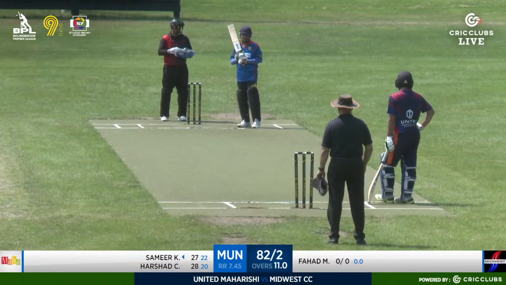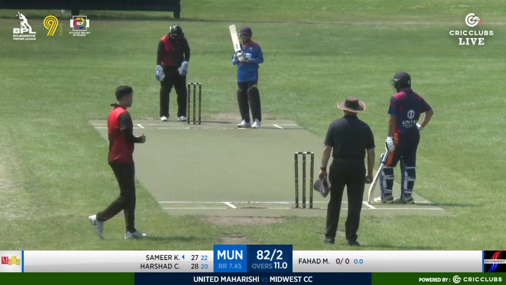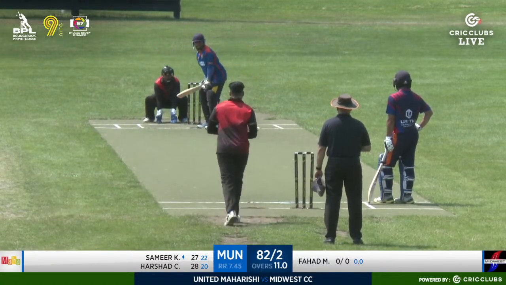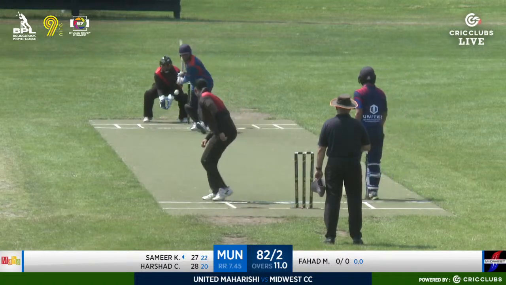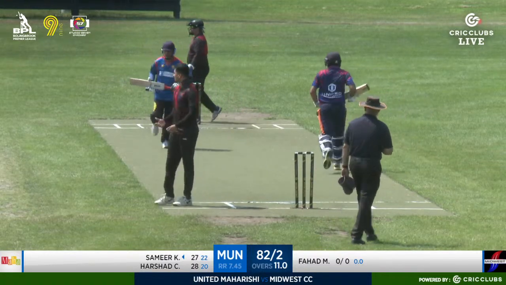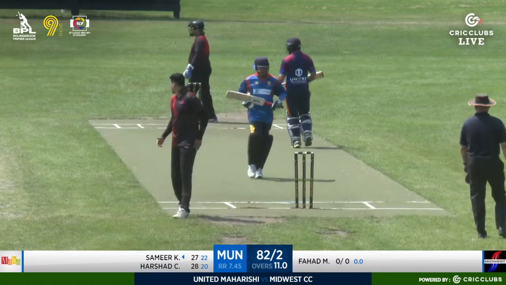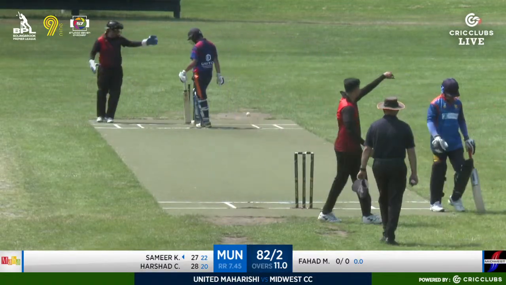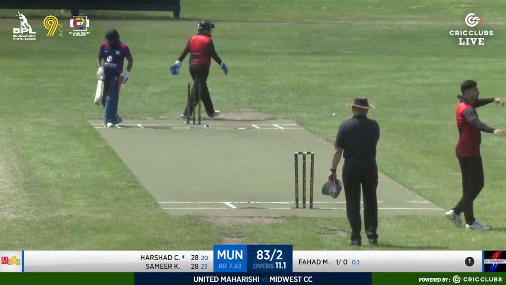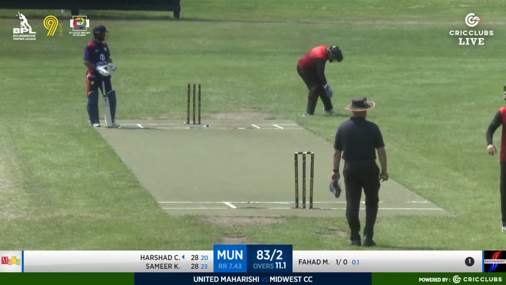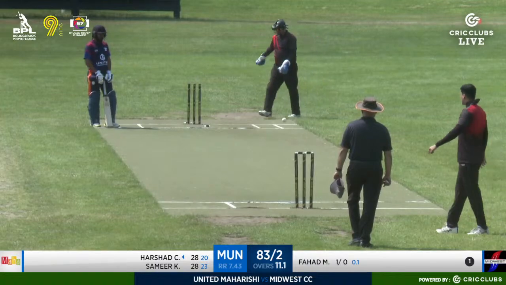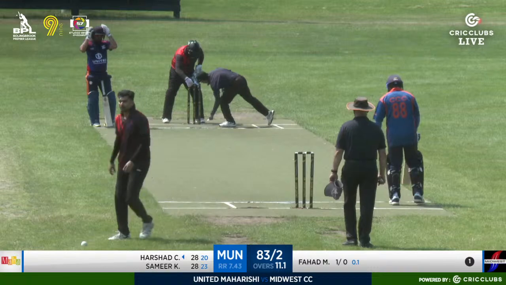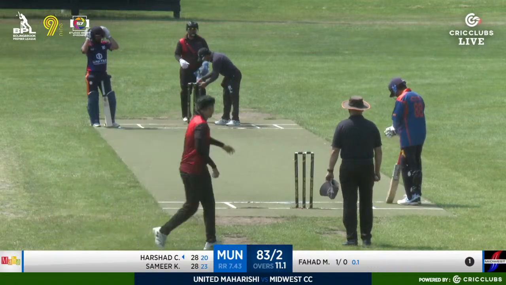Asad. We have Fahad Mohammed coming to bowl with some spin coming around the wicket. Tallish spinner. That one just driven away, square drive through to the point region for an easy single by Samir.